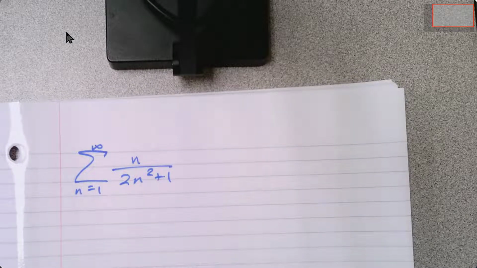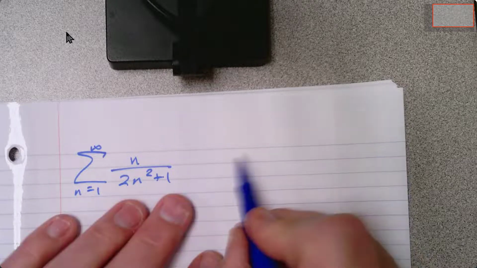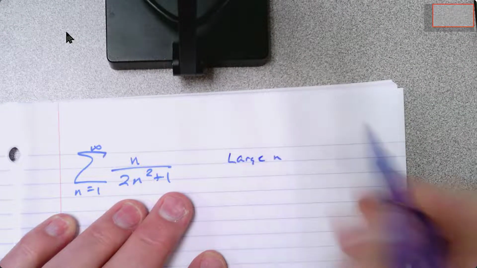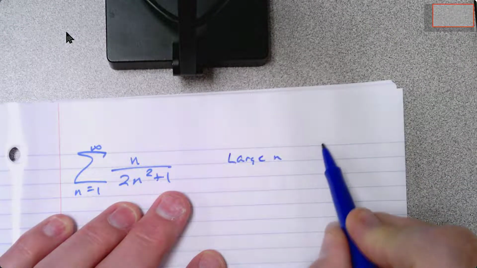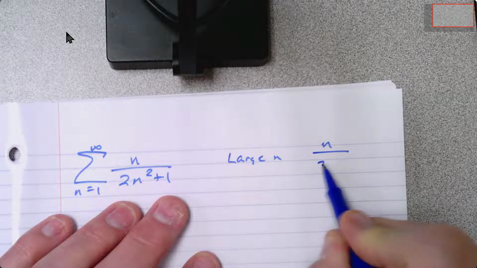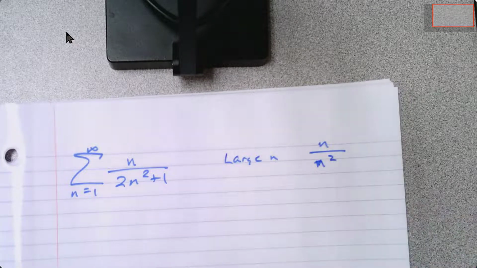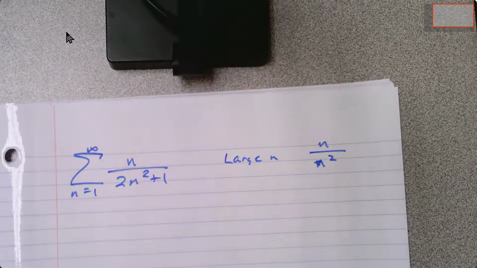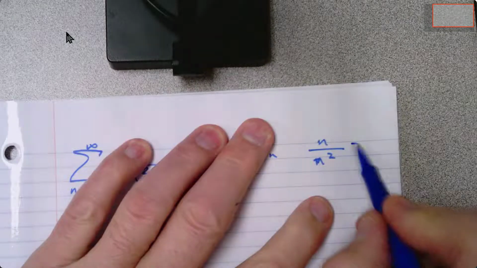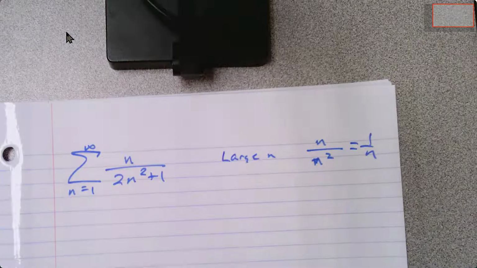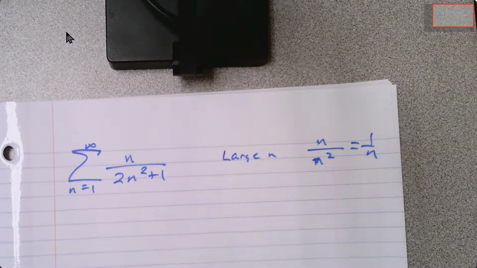But then I noticed this is a positive series. What's that mean? Every term of the sequence is positive, so I'm just adding positive numbers together. So for large n, the numerator is looking like that, and your denominator, I'm not going to worry about the doubling, I'm just going to say, I'm going to leave it as 1. So this, as a term, looks like that. So I'm going to use a comparison test.